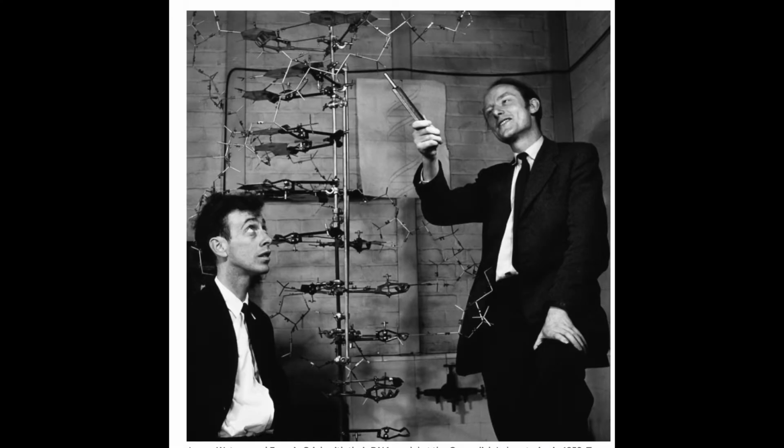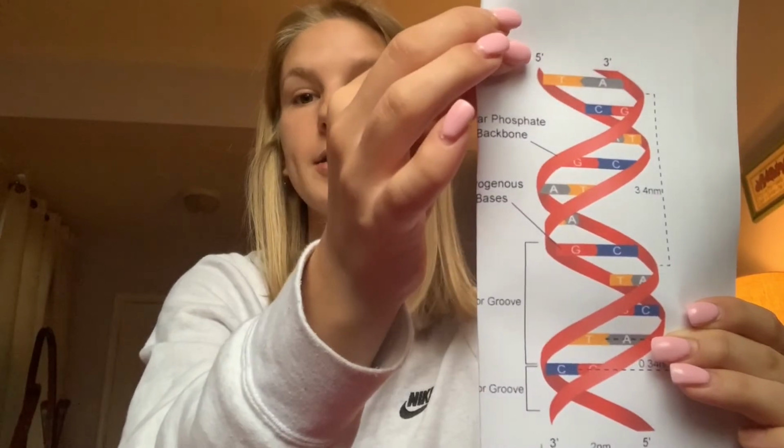Hello Genetics 311 students. In this video, I'll be discussing the features of the Watson and Crick model of DNA made in 1953. As you can see, DNA consists of two strands, which are in the form of a double helix shape. These strands are said to be anti-parallel, meaning one runs from the 3' end to the 5' end, while the other runs from the 5' end to the 3' end.